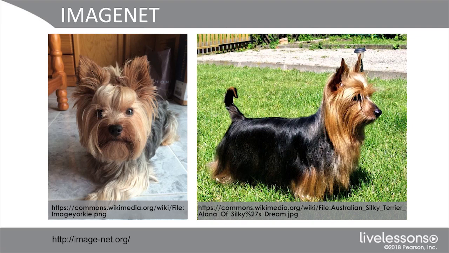And amongst those 1,000, they deliberately selected 120 of them to just be dogs, because dogs are relatively similar looking, and so training these neural nets to be able to distinguish between breeds of dogs is quite a complex, fine-grained task. And to illustrate that to you, I have here a picture on the left of a Yorkshire Terrier, and on the right is an Australian Silky Terrier.